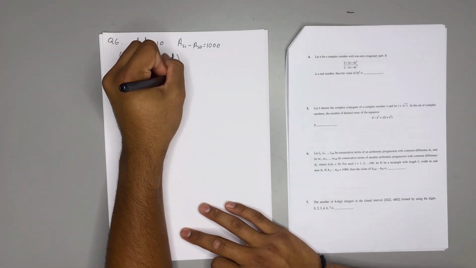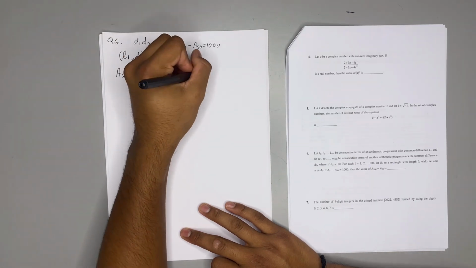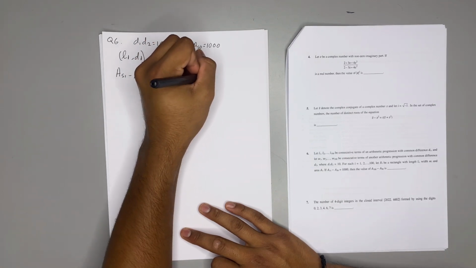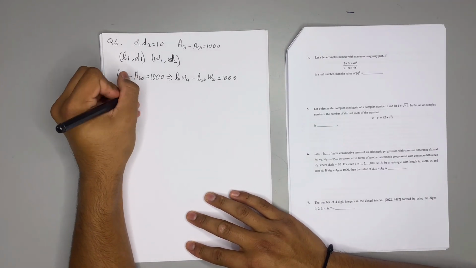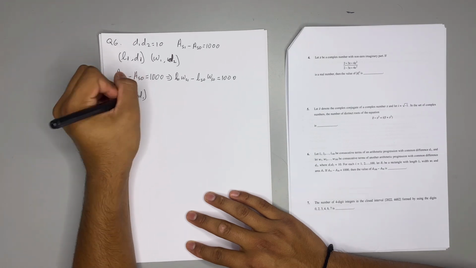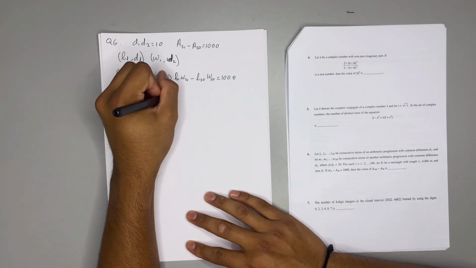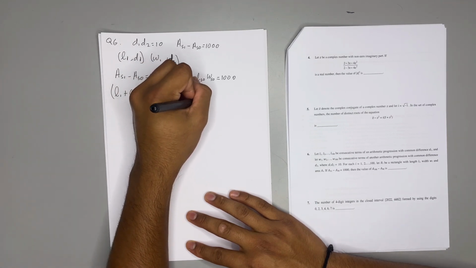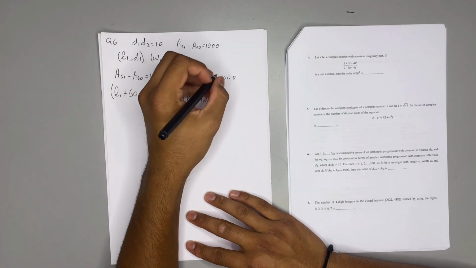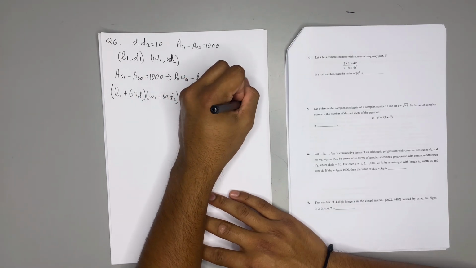Hence L51 W51 minus L50 W50 equals to 1000. Right? L1 plus 50 D1 multiplied by W1 plus 50 D2 minus L1 plus 49 D1 W1 plus 49 D2 equals to 1000.